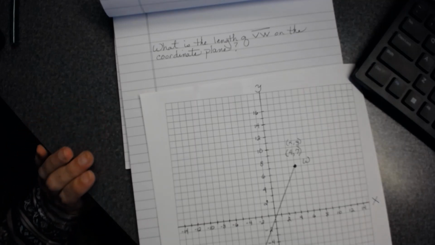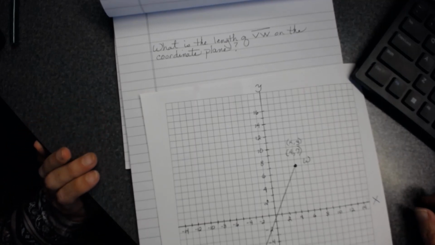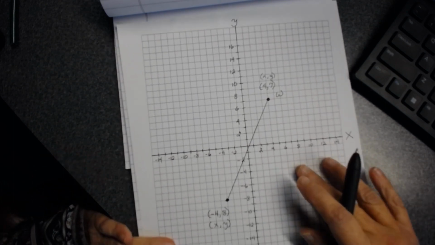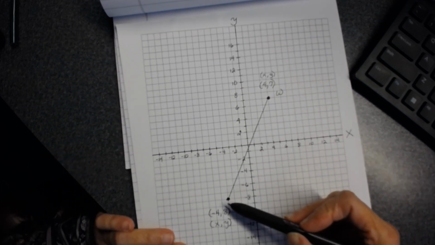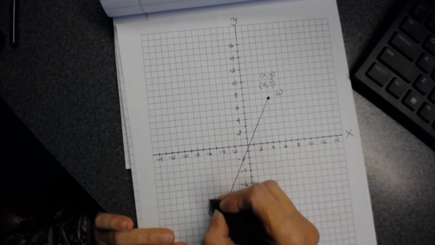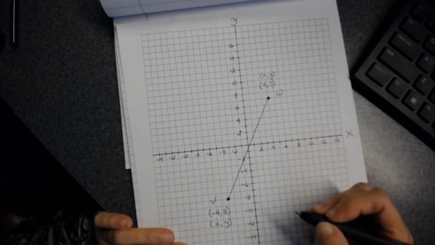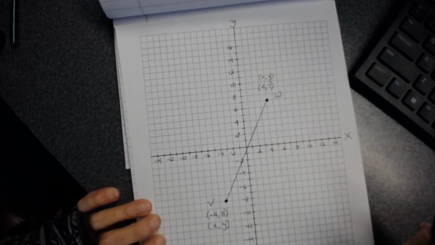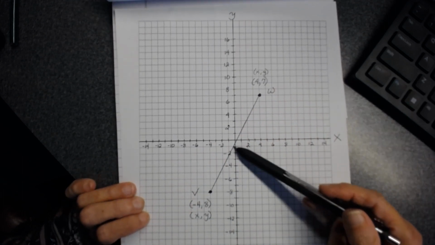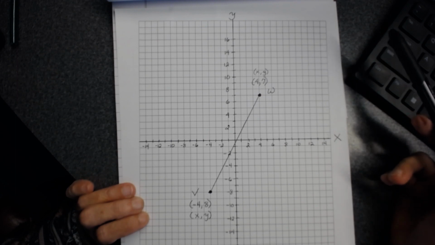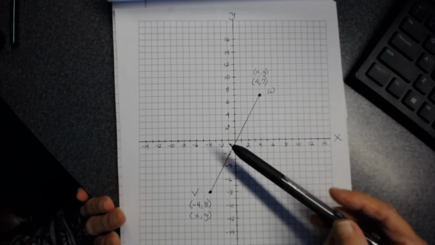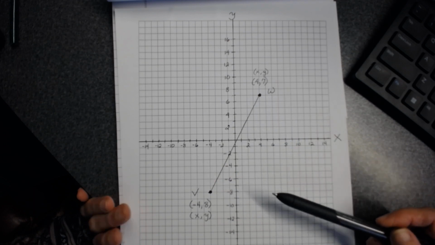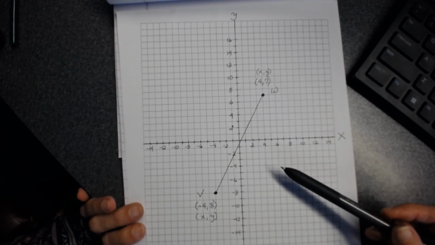What is the length of line VW on the coordinate plane? Okay, so here is line VW. And from left to right, that line is soaring. It's going up, soaring into outer space. Okay, and it is a segment though, because it has a starting point and an end point.